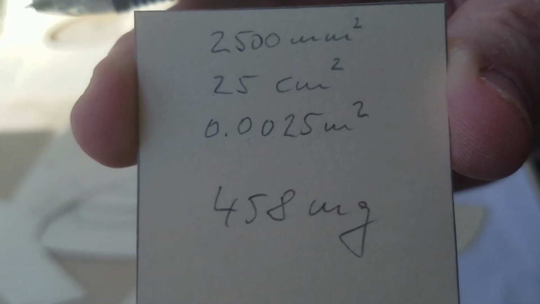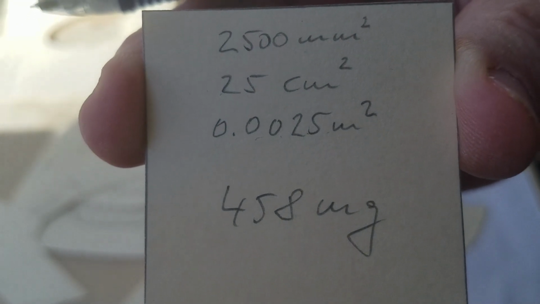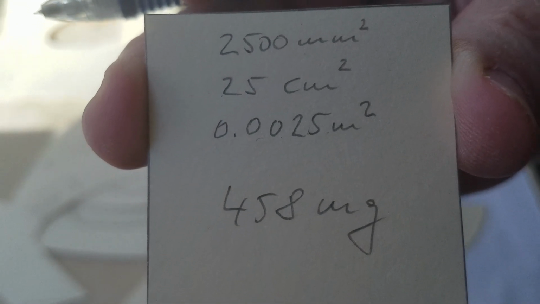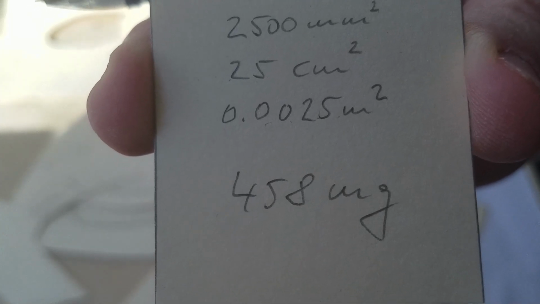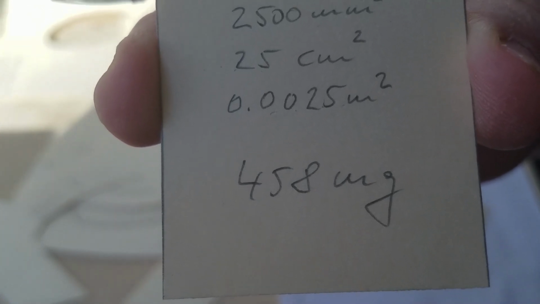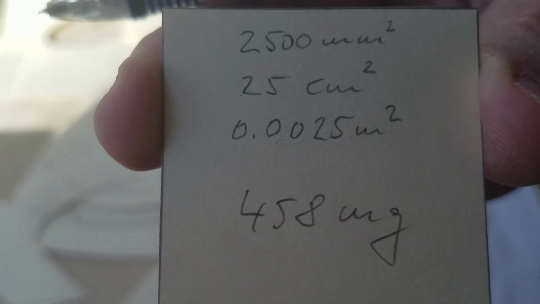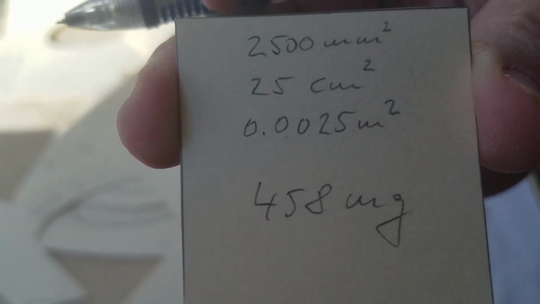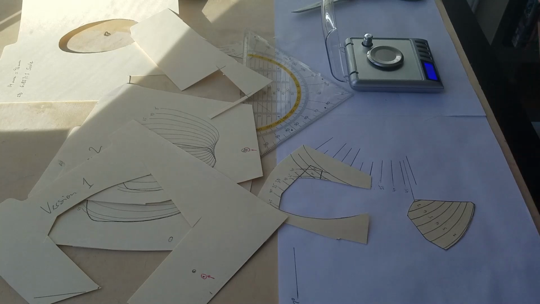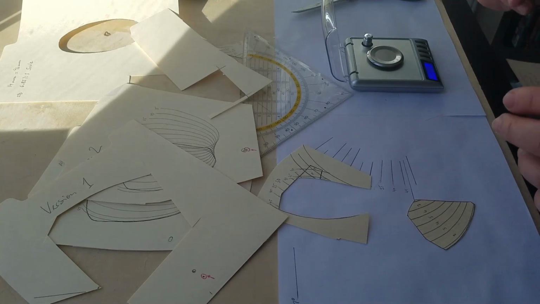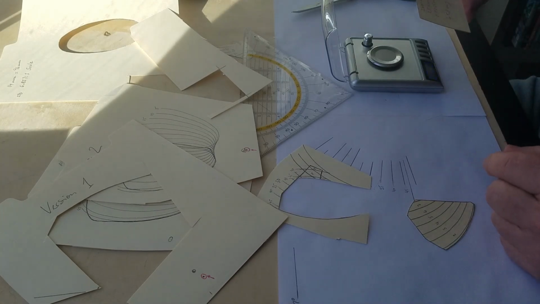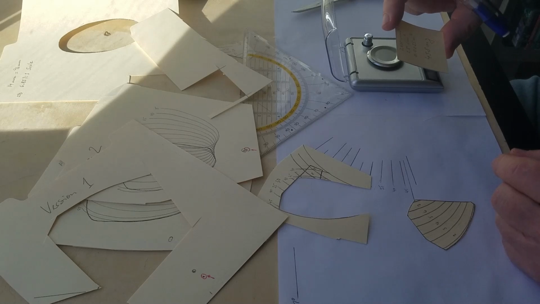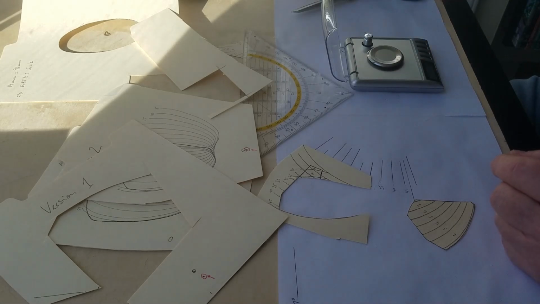Also, this will then have to be calibrated by the magnification factor, which is 6.857, and since it's an area, it has to be divided by 6.857 squared. But anyway, I now know that 25 square centimeter weigh 458 milligram.